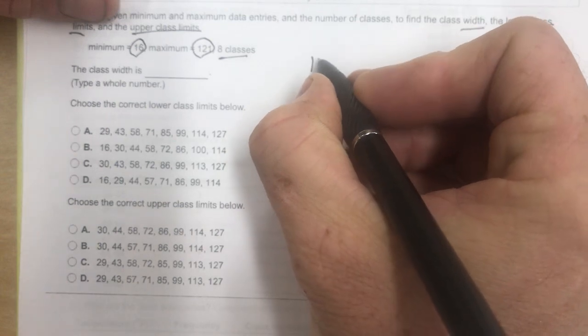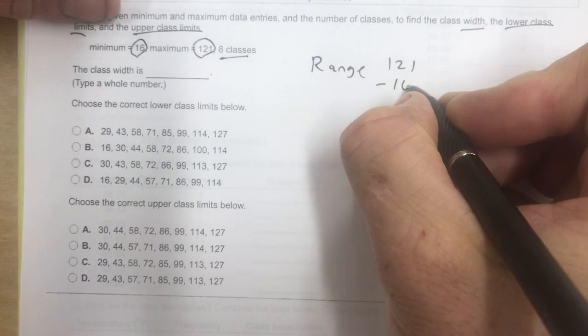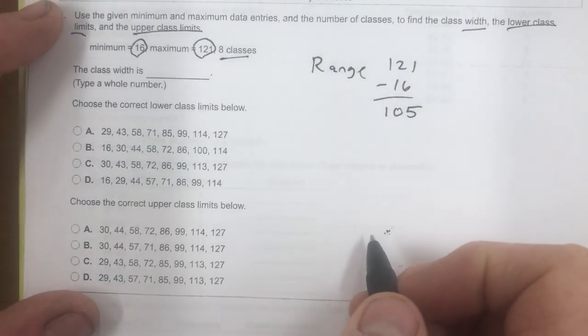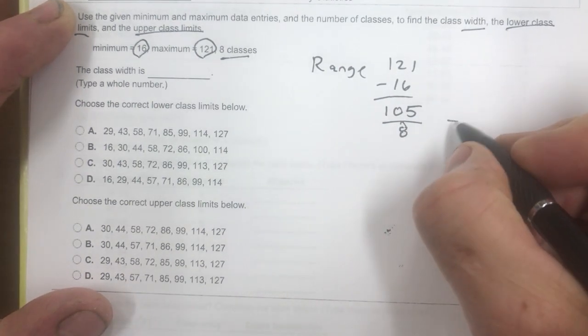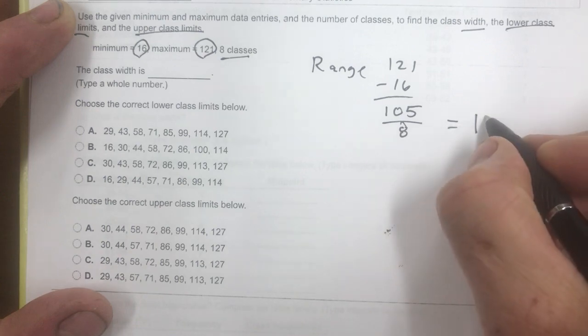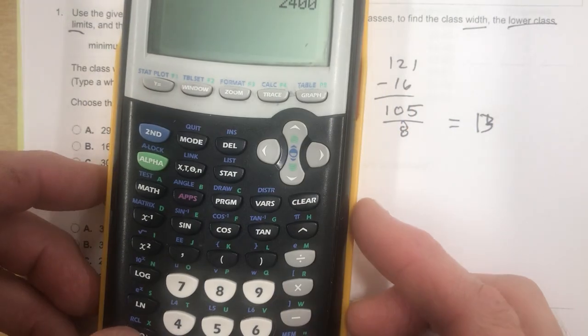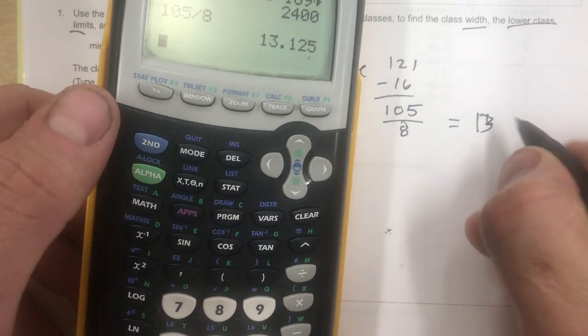All right, so my minimum is 16, my maximum is 120, and I want 8 classes. So first I have to find the range. I do 121 minus 16, which comes up to 105. Then I divide that by 8. Let me punch it in and make sure I don't make a mistake. 105 divided by 8 is 13.125.